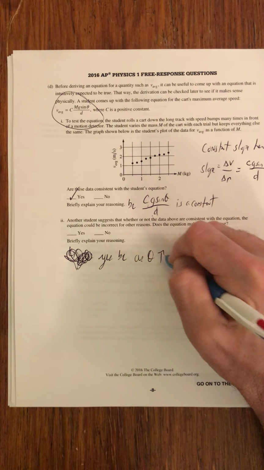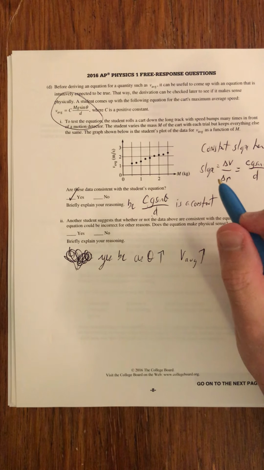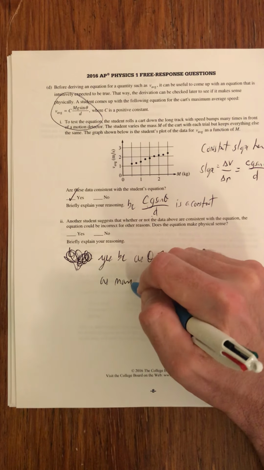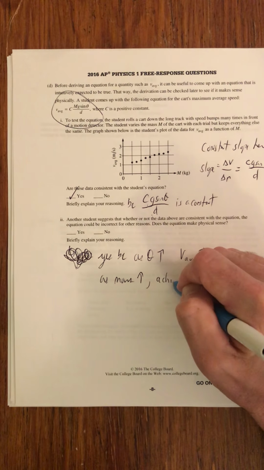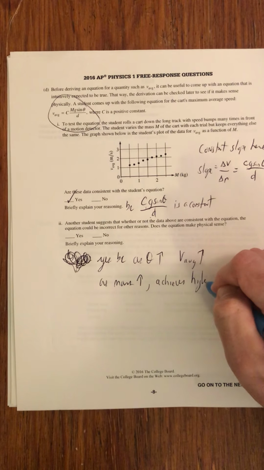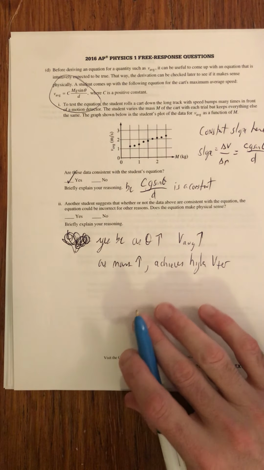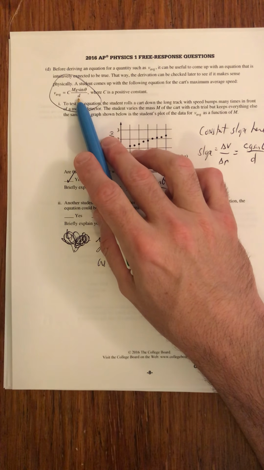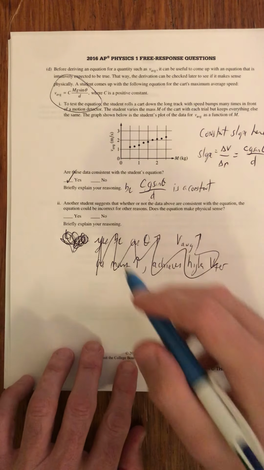as theta increases, the average should increase, right? As mass increases, it achieves a higher terminal velocity. Does the spacing between the bumps matter? I see what the problem is.